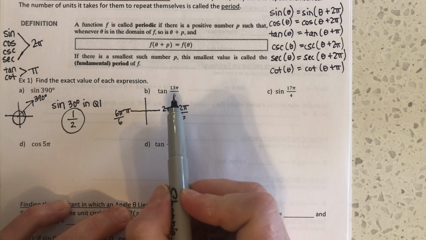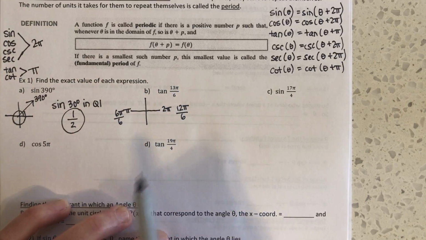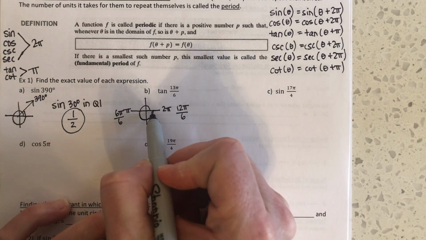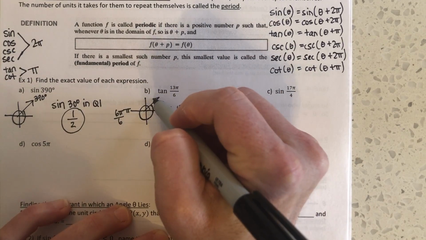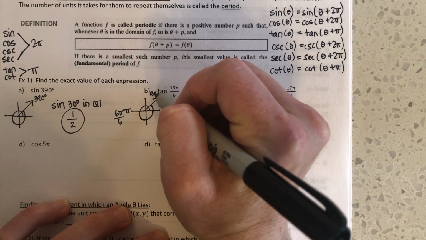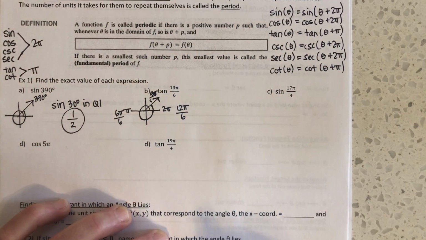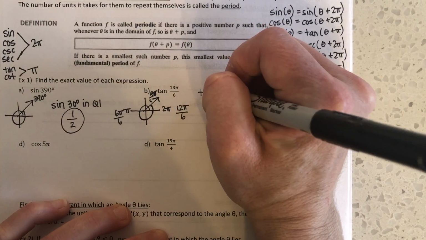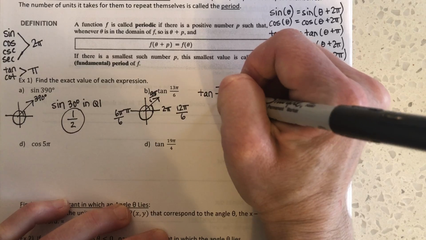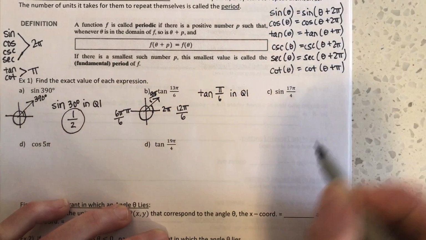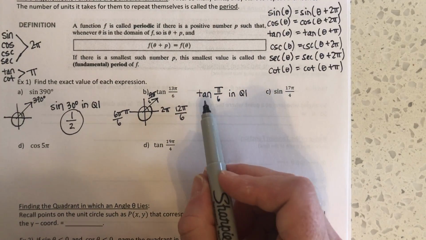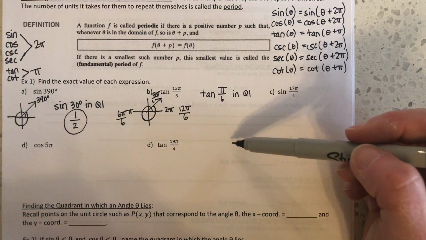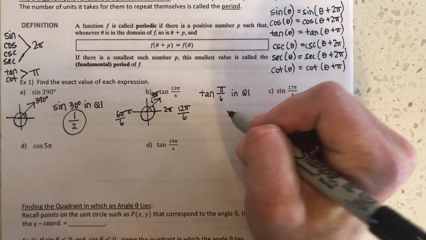So if I'm 13 pi over 6, my 13th 30-degree angle, that means I have gone all the way around to 12 pi's over 6, and I got to go one more pi over 6 to get to 13 pi over 6. So the tangent of 13 pi over 6 is really, what's the reference angle? Pi over 6. It's really asking you to take the tangent of pi over 6, but you landed in quadrant 1. Well, what is the tangent of pi over 6? What's the tangent of a 30-degree angle? Go look at your unit circle or go look at your special right triangle. The tangent of a 30 is root 3 over 3.